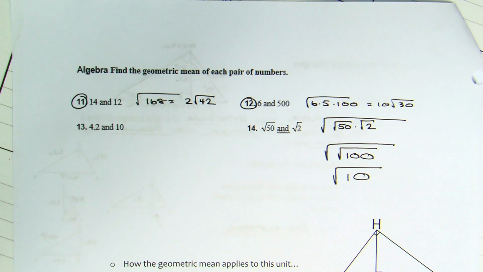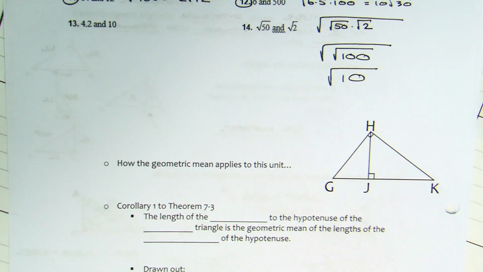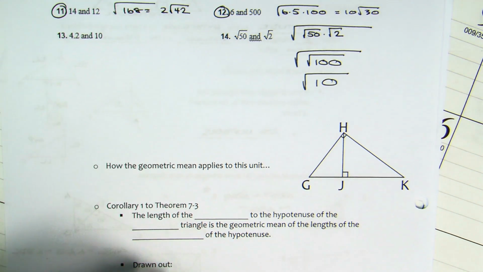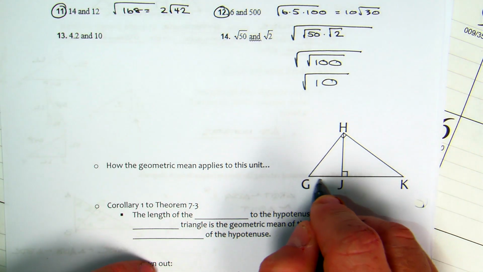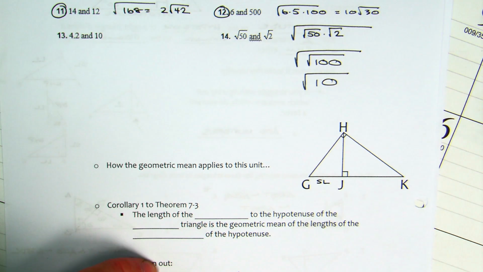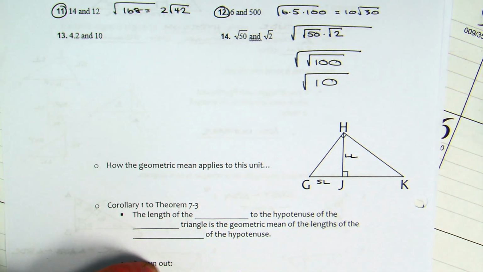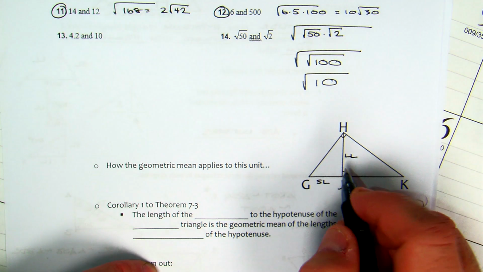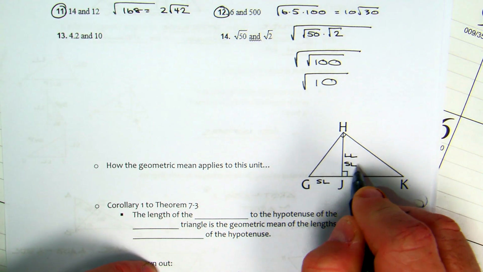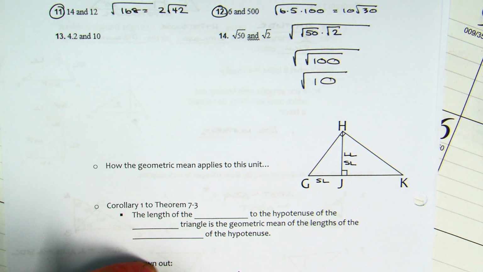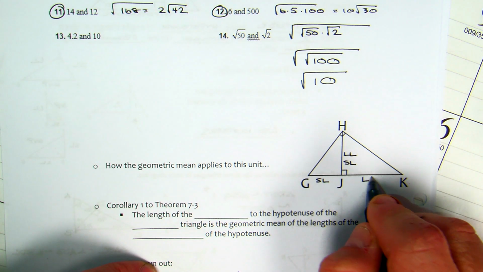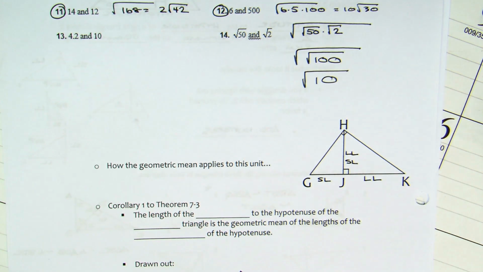Everybody good? Now, how it relates to this figure. I'm going to call GJ the short leg of the triangle on the left. And I'm going to describe HJ or JH as the long leg. Does that make sense? So now I'm going to look at the one on the right. HJ is now the short leg of that one, and JK is the long leg. Make sense?